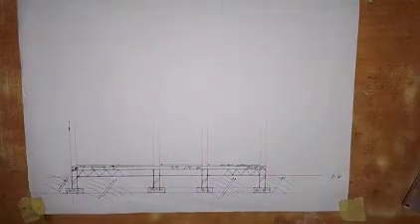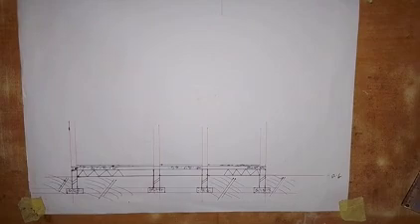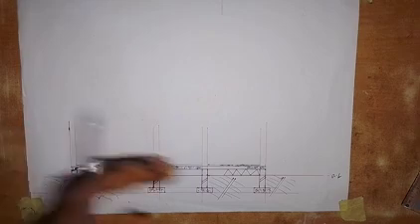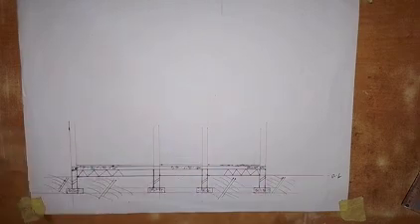All right, so we are done with the floor. We have made the foundation footing, foundation wall, and we have worked on the floor. So let's meet in a video for the roof. Thank you.